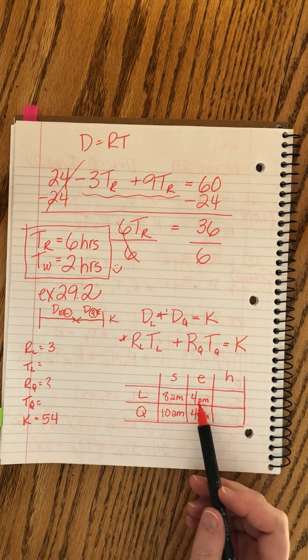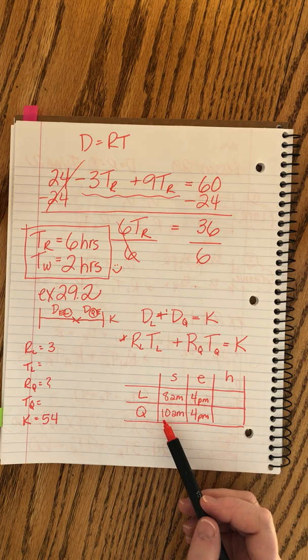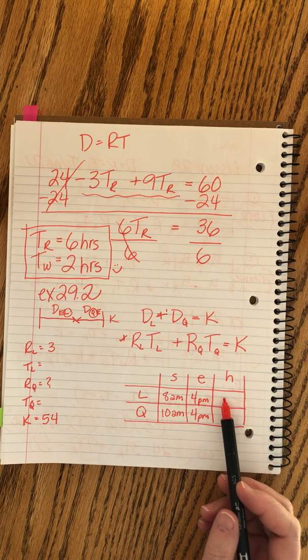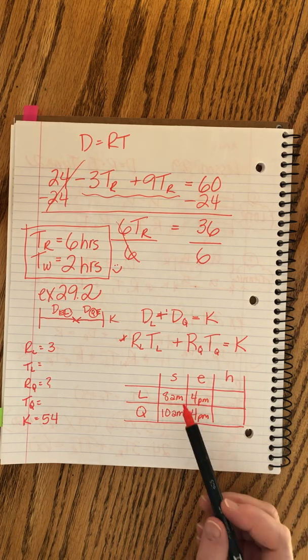All right, so now we have to use these clock times to figure out, excuse me, they got up so early in the morning, you know? It's making me tired. Now we have to figure out how many hours they traveled, if these were the times they started and ended their trips.